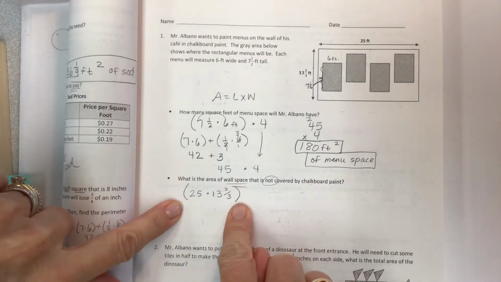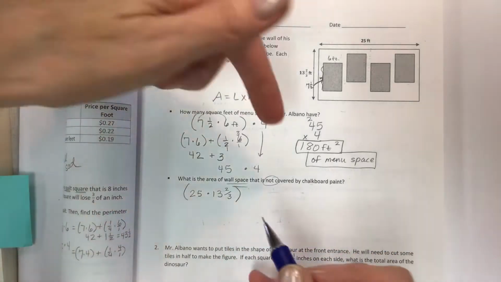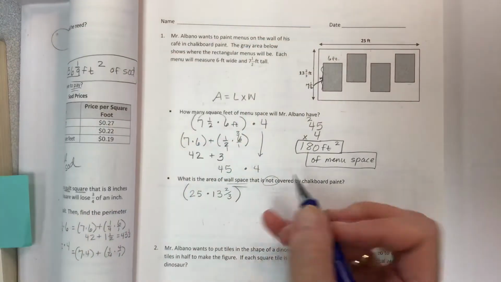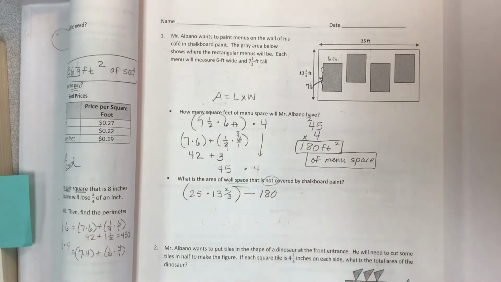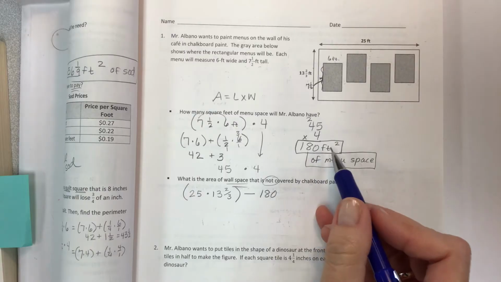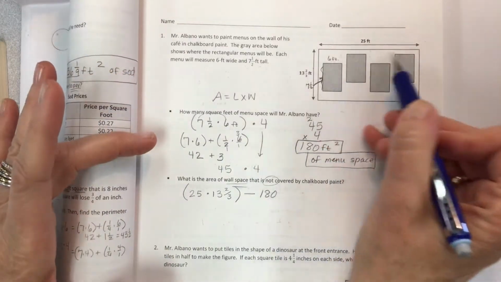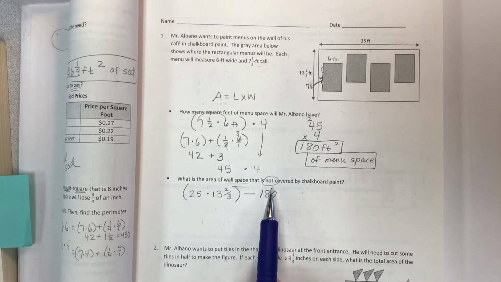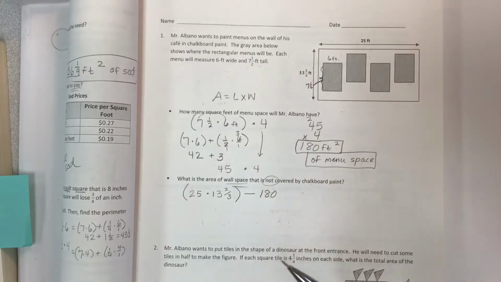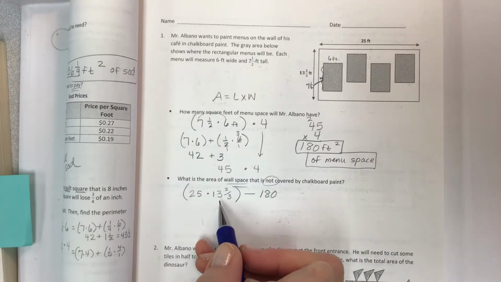That's why I put the parentheses there. But when we do figure it out, we have to have another step, which is to take away the menu space. So we're going to take away the 180 because that's how many feet of gray area or menu that is not going to be painted or whatever with the wall space. So we got wall space and we have menu space. So we need to find the difference. So let's solve this one.